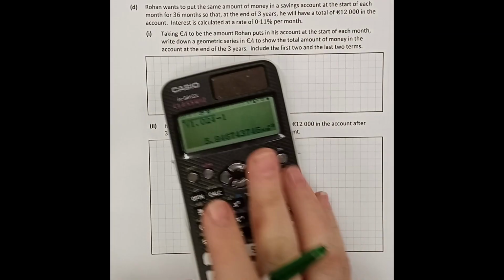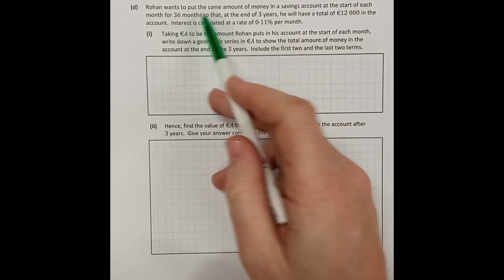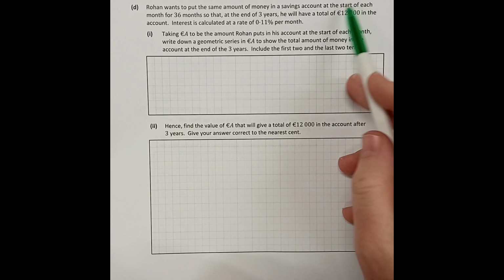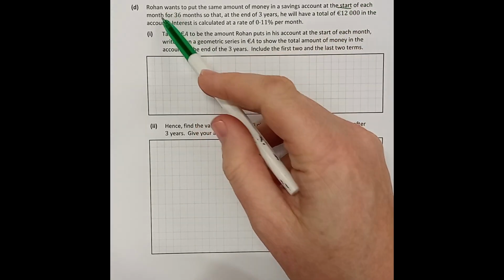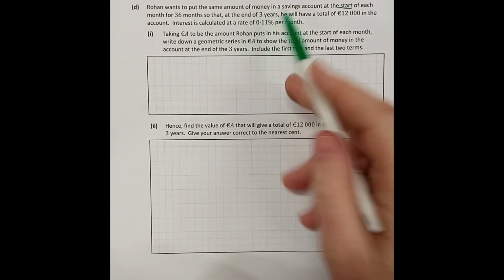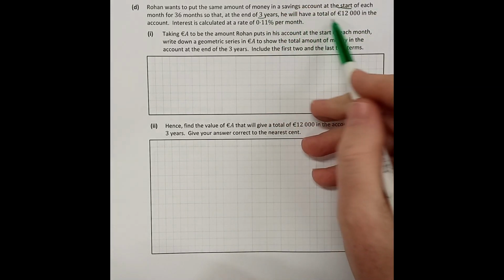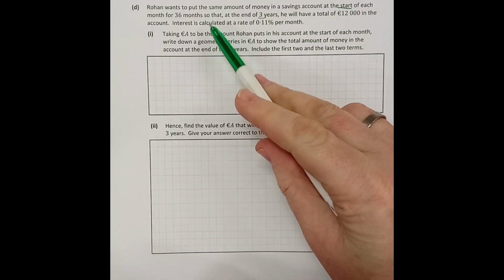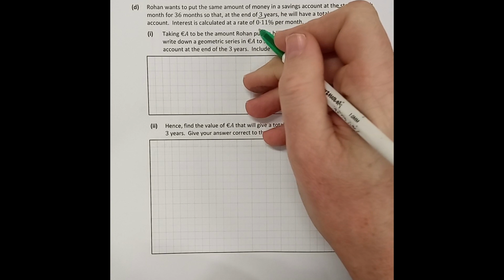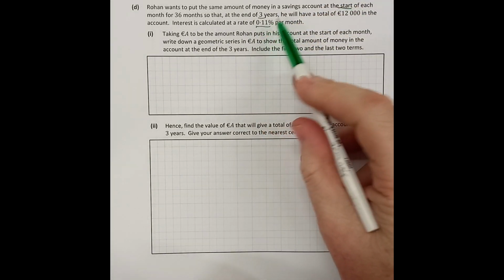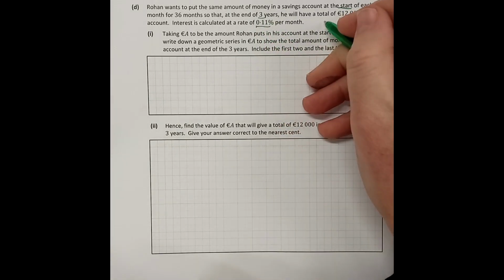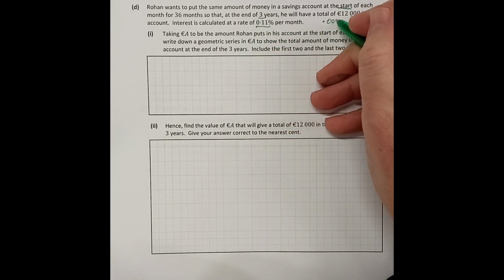Now, the fourth lad, Rowan. Rowan wants to put the same amount of money in a savings account at the start of each month for 36 months, so that at the end of 3 years, he will have 12 grand in the account. The interest rate is calculated at a rate of 0.11%. Okay, so it's not 1%, it's 0.11%. So in decimal form, 0.0011.